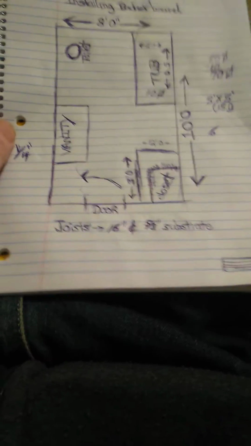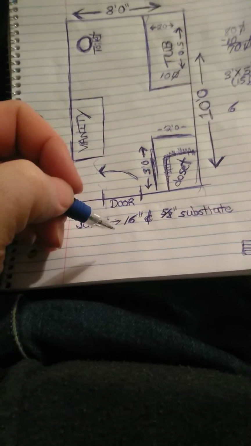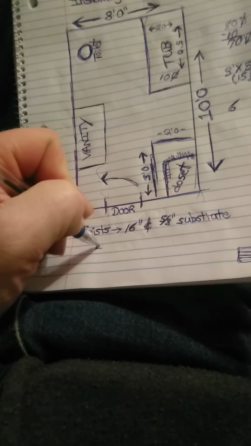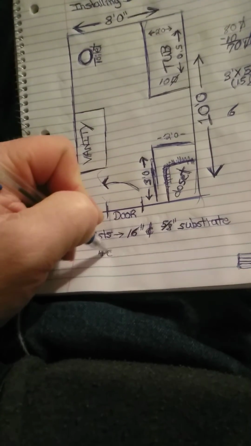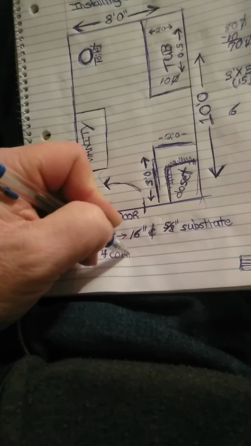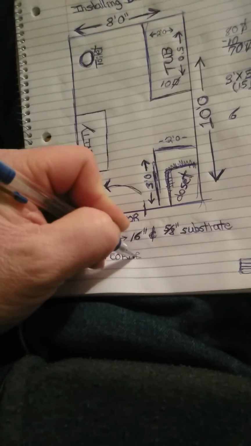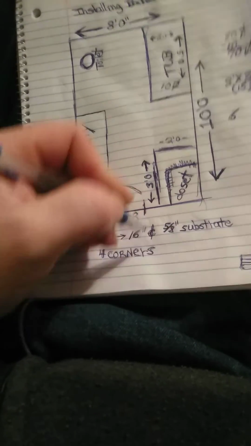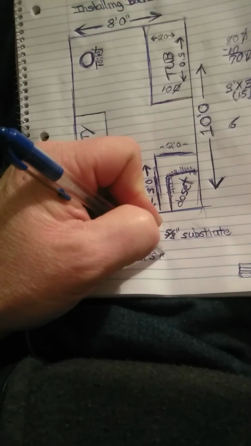Couple rules about setting HardieBacker, okay? You can never have, you can't have 4 corners meet from 4 different sheets, okay? You can't, or they won't warranty their product. So never having 4 corners meet is a big no-no.